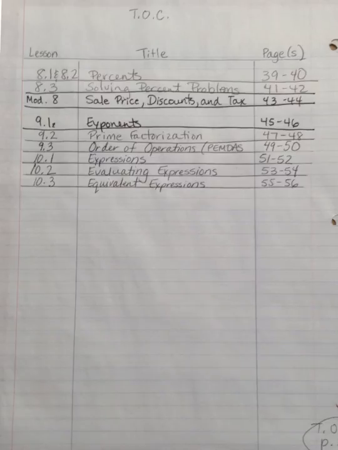Good afternoon, sixth graders. It's Mrs. Hebert. Go ahead and turn in your math journals to your table of contents or in your math notebook and add lesson 10.3, equivalent expressions, and I believe it's pages 55 and 56.